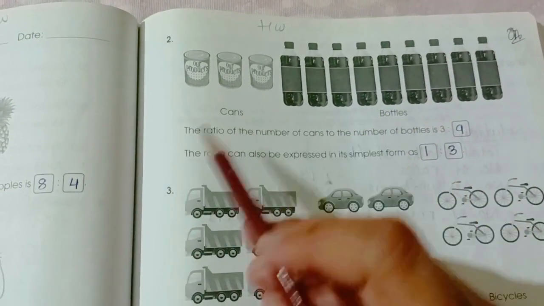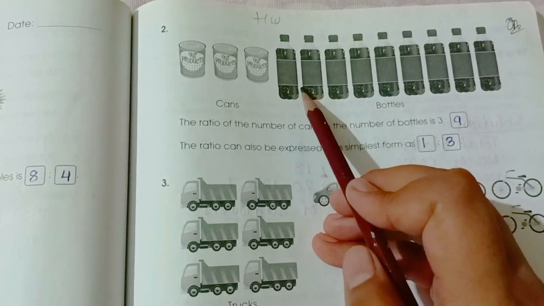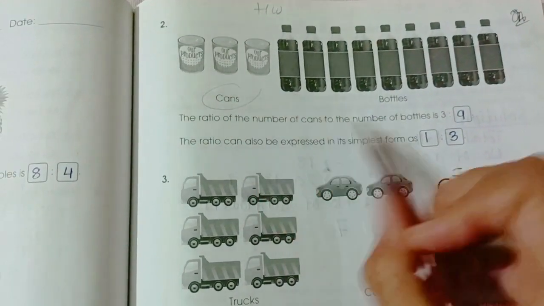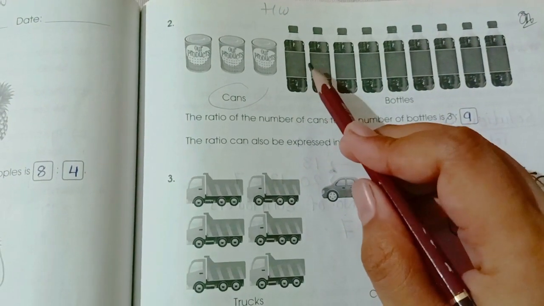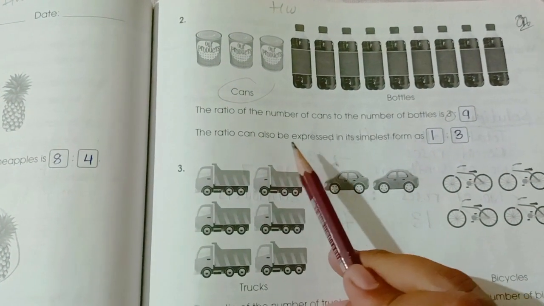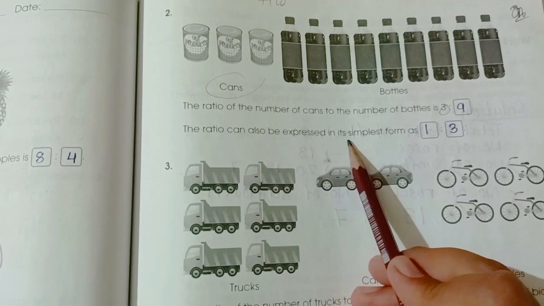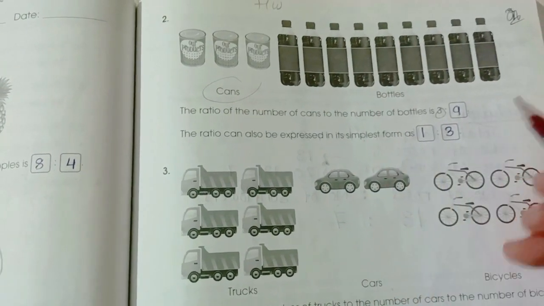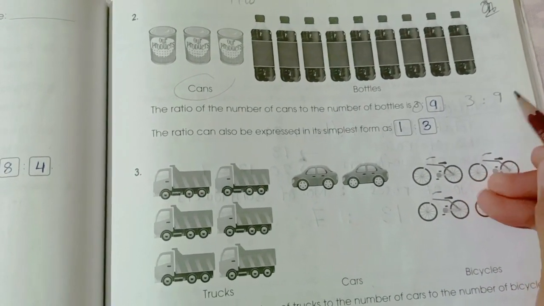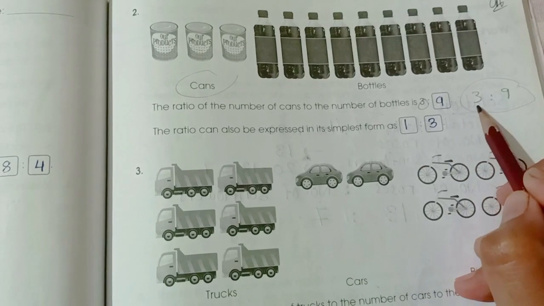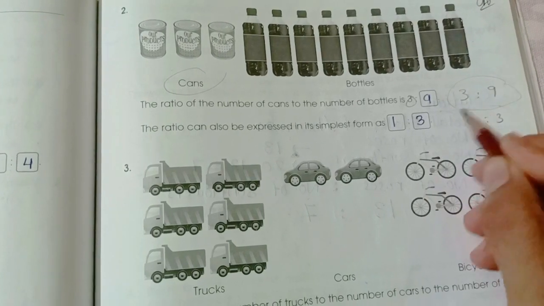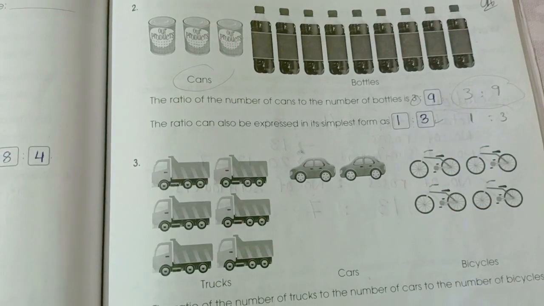Page number 105. The ratio of the number of cans 3 to the number of bottles is 3. So cans is 3, already written, and the number of bottles 1, 2, 3, 4, 5, 6, 7, 8, 9. The ratio can also be expressed in its simplest form. An equivalent ratio is to write the numbers in the simplest form. As we can see, 3 and 9 are multiples of the same number. So we are going to write the simple form of this number. 3 ones are 3 and 3 threes are 9. So this is also the correct answer.